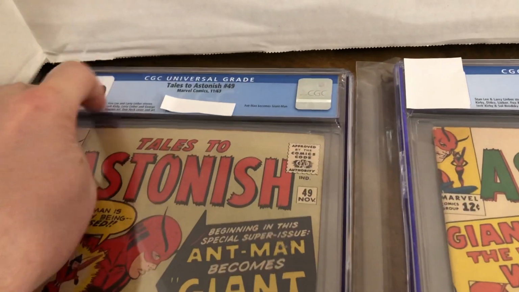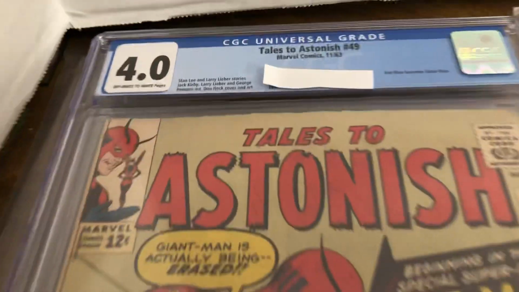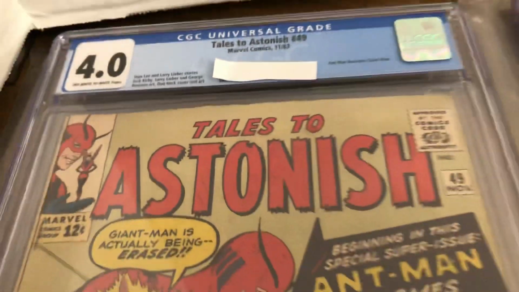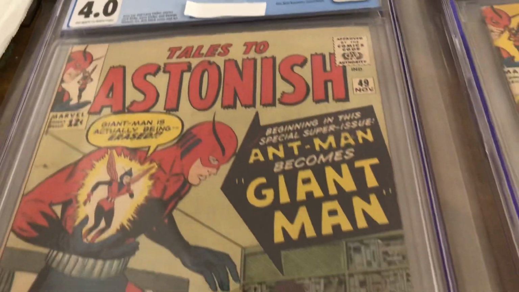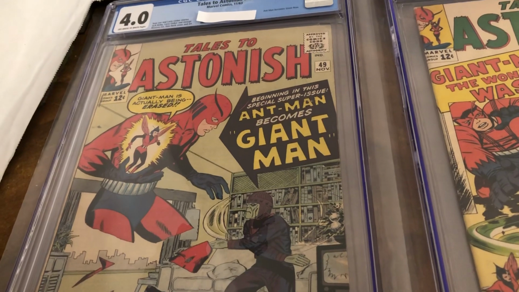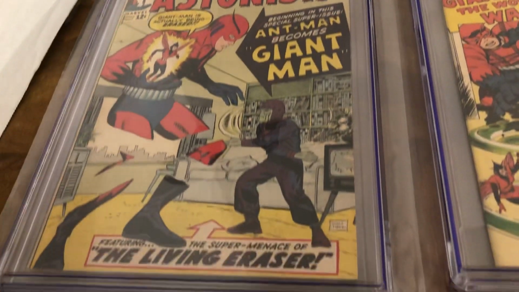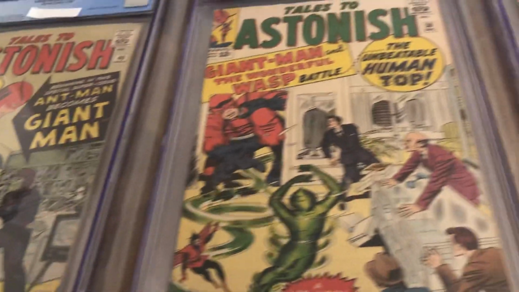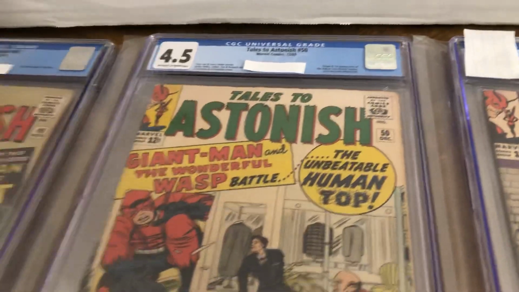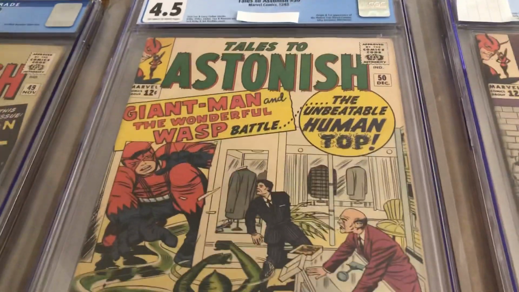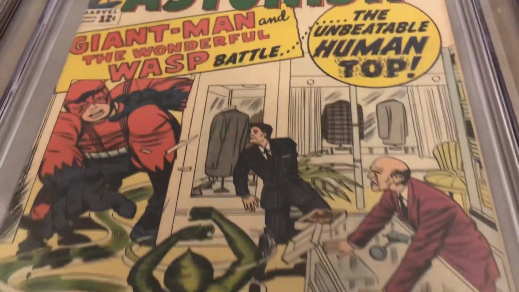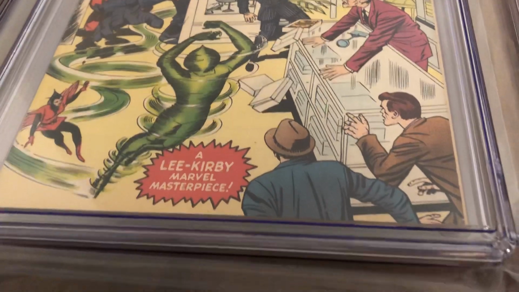And we got the 4.0, and I believe all of these are going to be off-white to white pages, which is pretty good. It's hard to get a full white page for Silver Age. Sometimes you even get not even just off-white, but cream to off-white. And this one looked a lot better, but I only gave it a 4.5. This one was a 6, in my estimate. This really looked nice. So they gypped on that one.